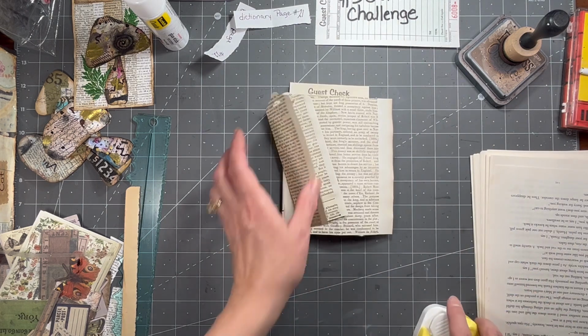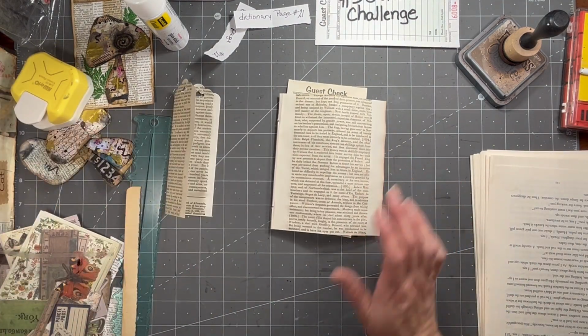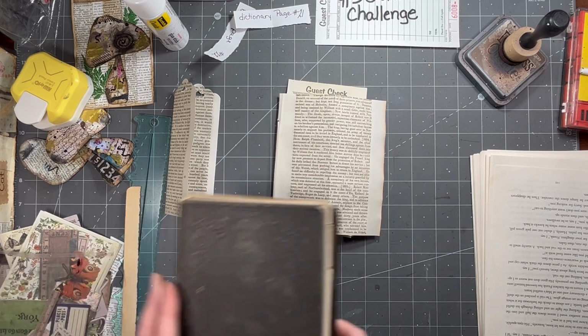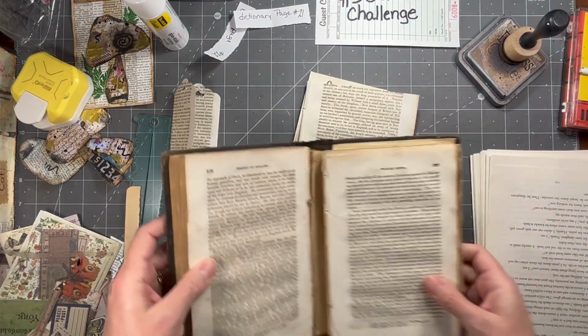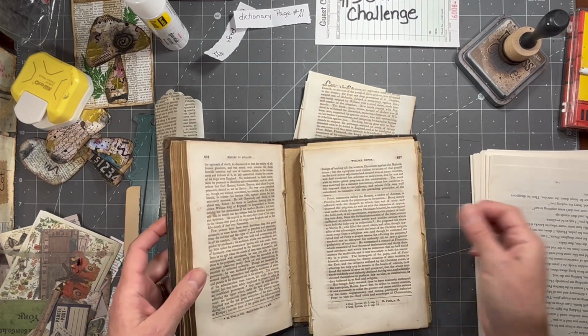Okay, and then the book page one, I've kind of got an idea. So I took this book that I have. It's an old book. And it was already falling apart when I got it, but of course I helped it along. But anyway, it's like the history of England, and it was falling out like that. All the pages were still attached.